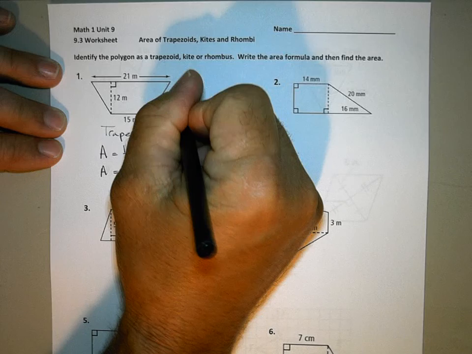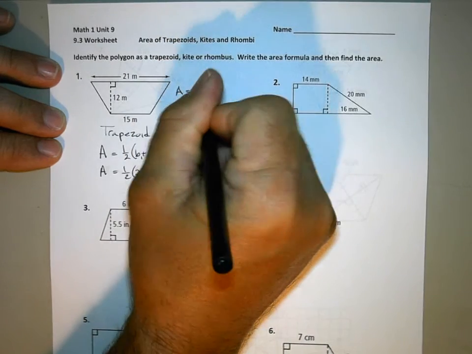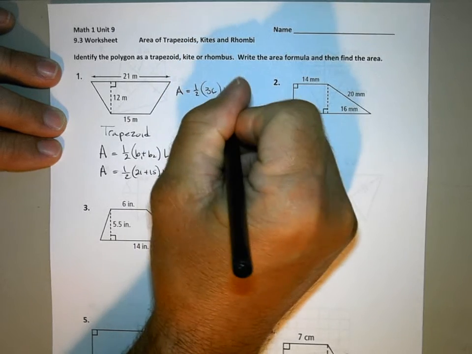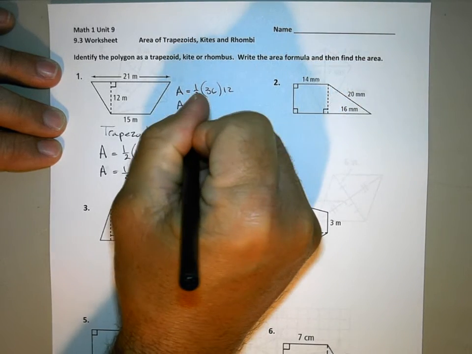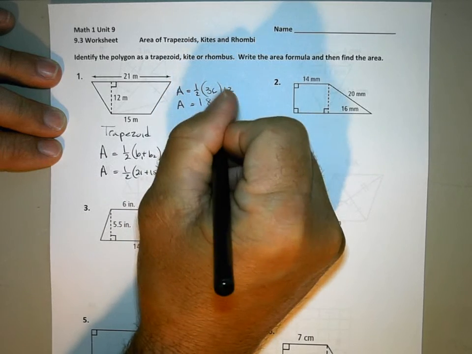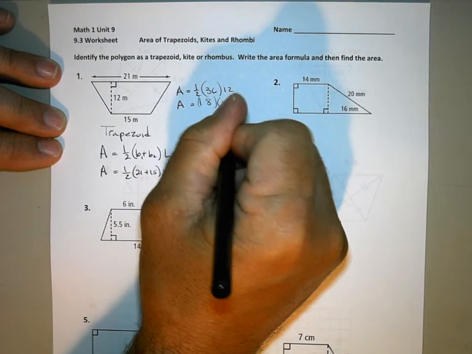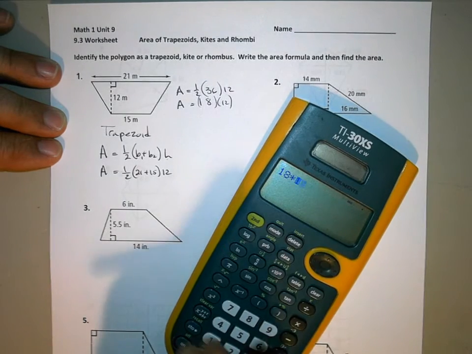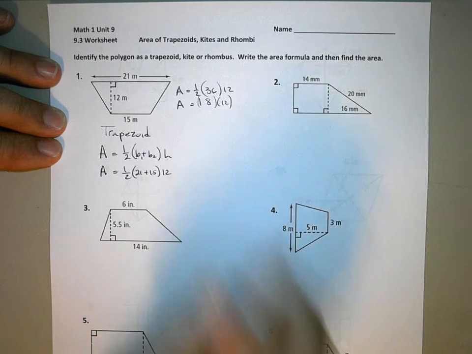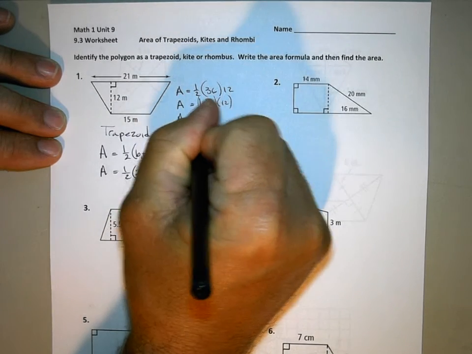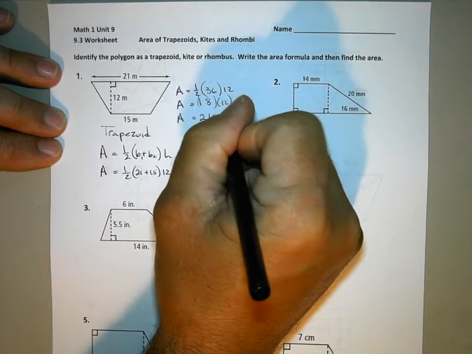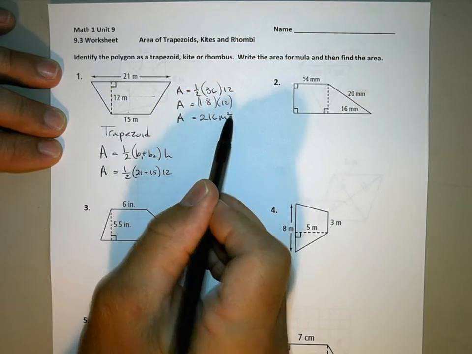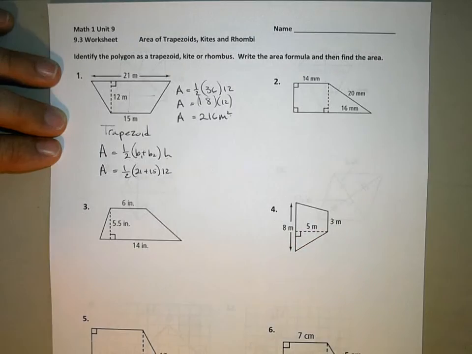Okay, so that means area equals 1/2 times 21 plus 15, which is 36, times 12. Half of 36 is 18, so it's 18 times 12. You can get your calculator out here, and you get 216. And that would be meters squared. Remember, two-dimensional figures, meters squared. Okay, moving on to number 3.